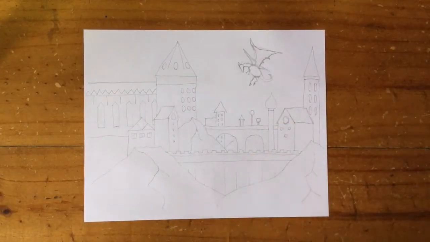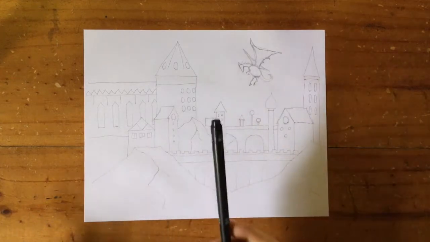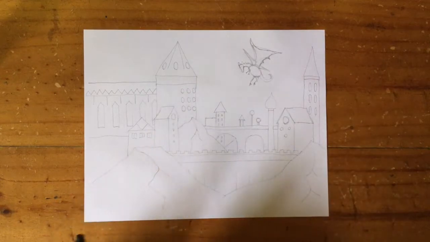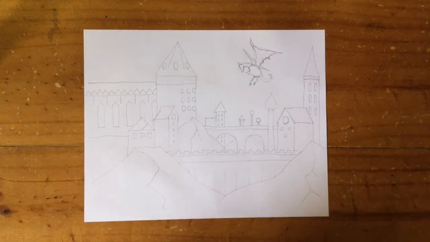Yeah, so the next stage is to go over everything with marker. I have my 2 black markers. One of them is like a thicker one and one of them is thinner. So it's going to be useful if you have 2, a thick and a thin one. Not the end of the world if you don't.